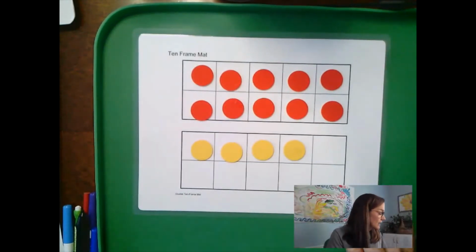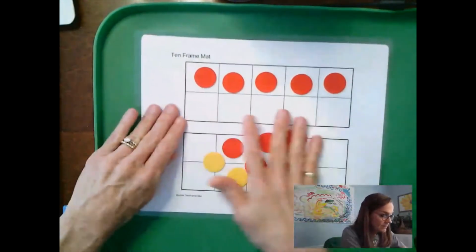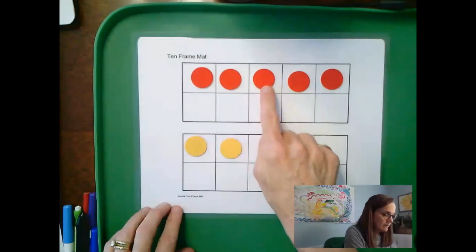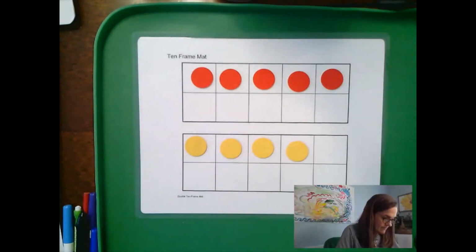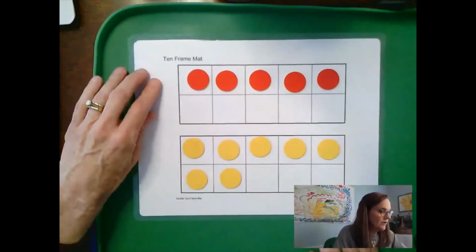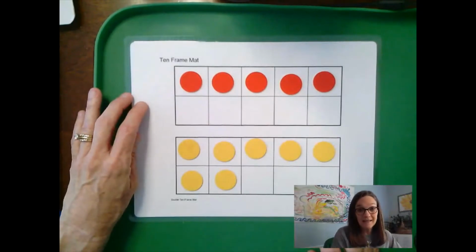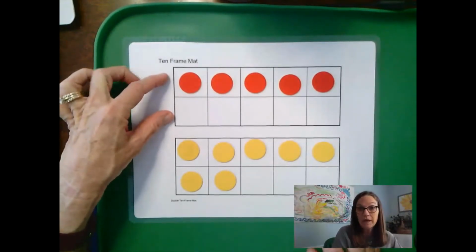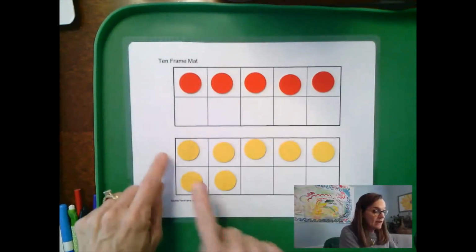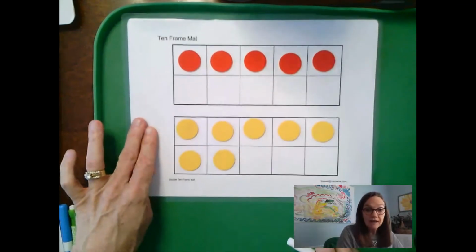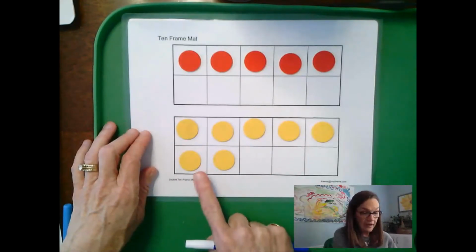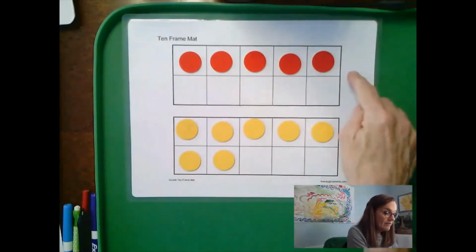Okay. I'm going to clear these off, some of them, and I'm going to trade some of them out. You can go ahead and be counting what's there. Okay, now let's count how many I've got on the first 10 frame. And again, you don't really need to count. It's half of 10, and half of 10 we know is 5. So up here we have 5. And down here, how many do we have? Again, we don't have to count this row. We know it's a 5. So from here, just count on 5, 6, 7. So we have a 5 and a 7.